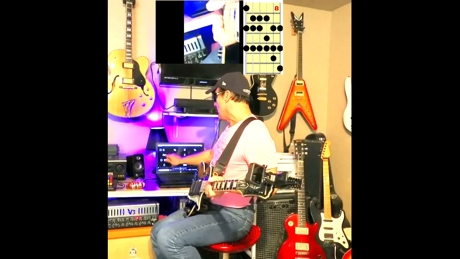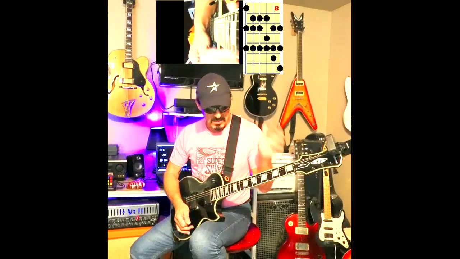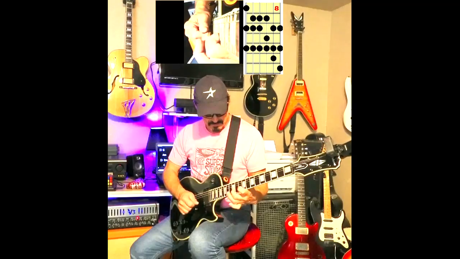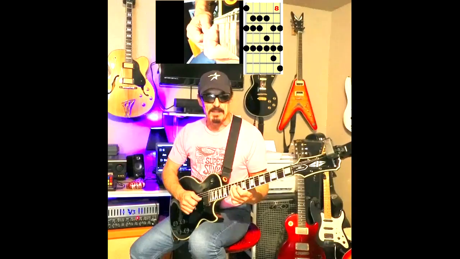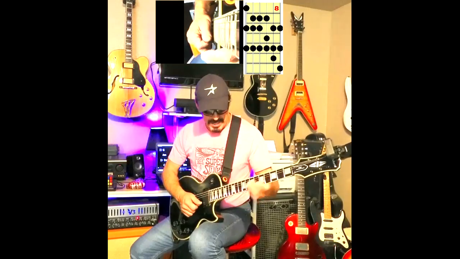Now down here I've got 2 measures of A minor. I'm going to start on the 3rd highest note of the scale and descend down 8 notes. And then I'm going to come back up and get this chord tone of A minor, which is an E note. So what have I got there?